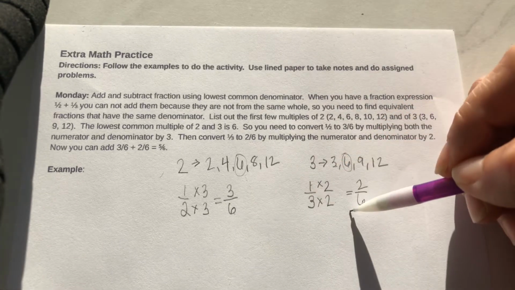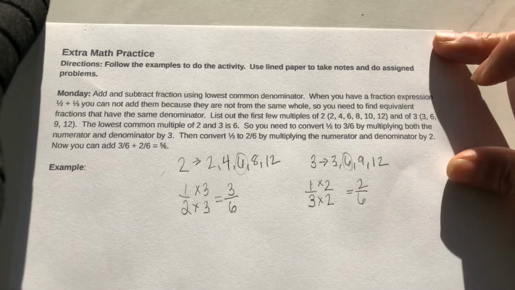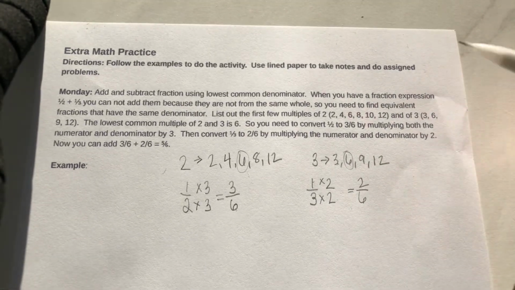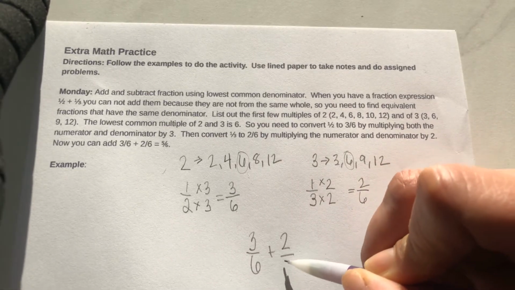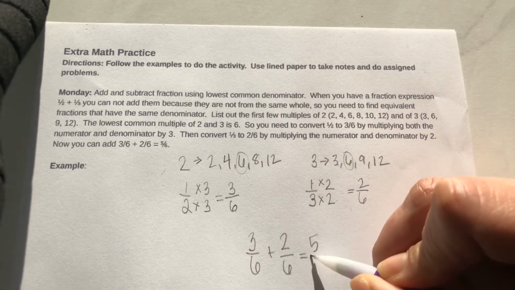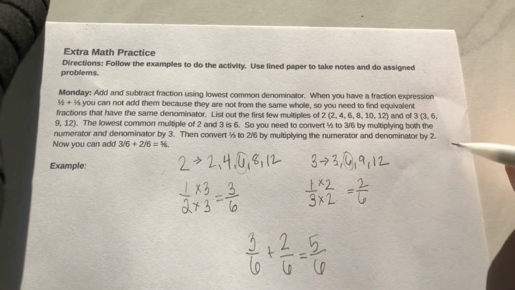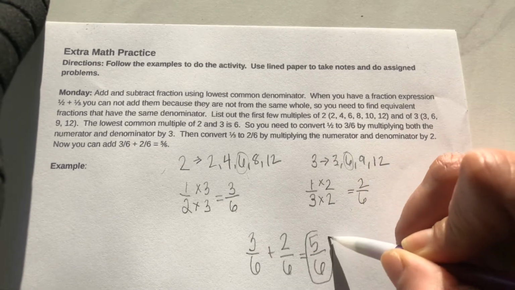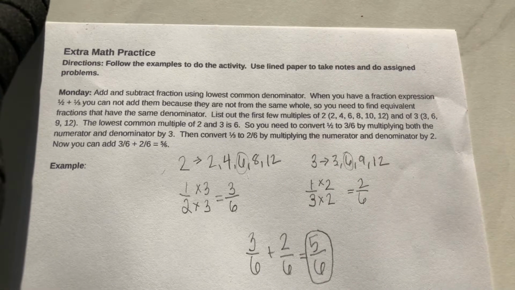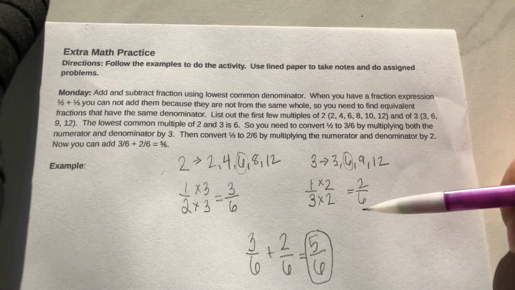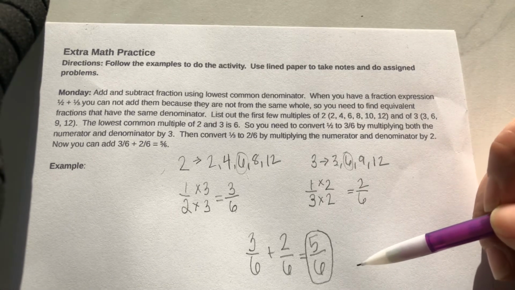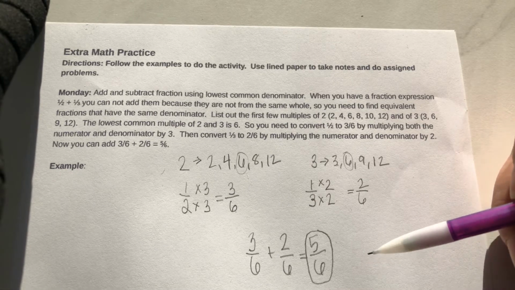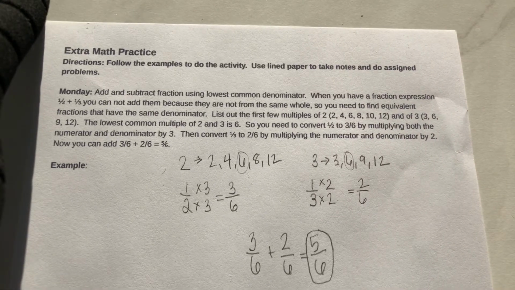Now they both have the same denominator and are out of the same whole, which means I can add them. So I'm going to add 3/6 plus 2/6 to get 5/6. And this is simplified, or in its most reduced form, because the greatest common factor between 5 and 6 is 1. So if I were to divide 5 by 1, I'd get 5, and if I divided 6 by 1, I would get 6. So it's simplified or reduced.